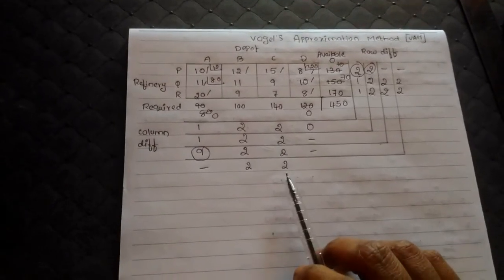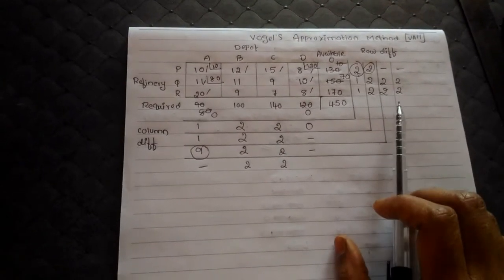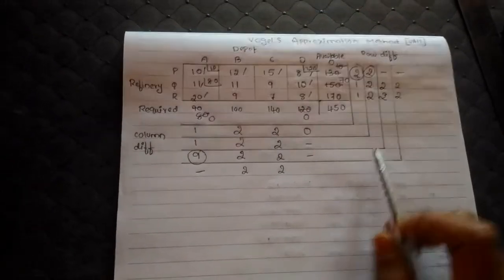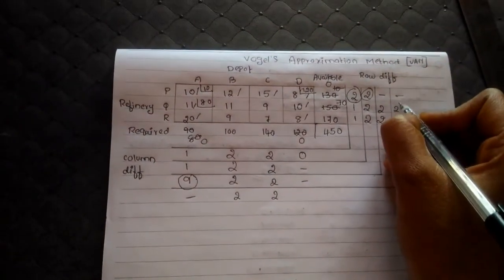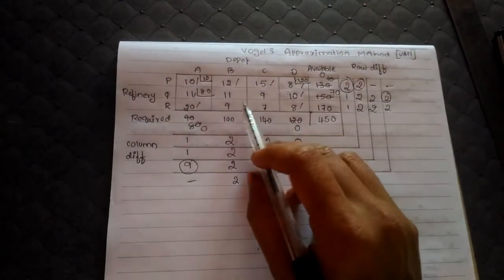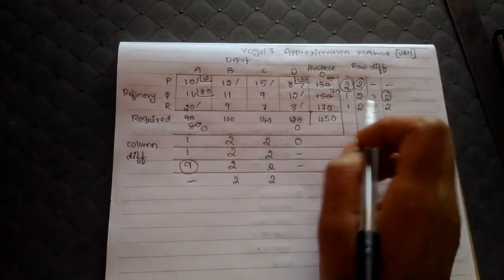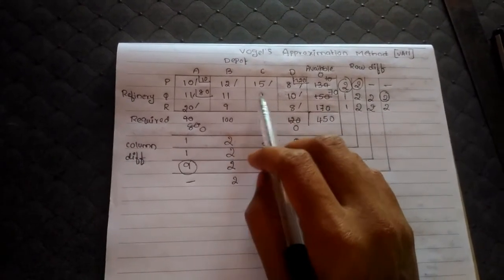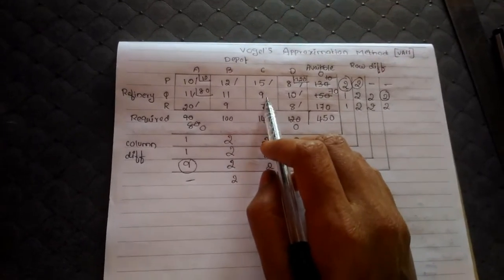Amongst column difference also I have 2 occurrences of 2, and among row difference also I have 2 occurrences of 2. So now I will randomly choose any of these values. I will just choose this 2. Now this 2 is a difference from the new matrix, it's a difference between first row. Amongst this first row, identify the least value. What is the least value? 9 is the least value.